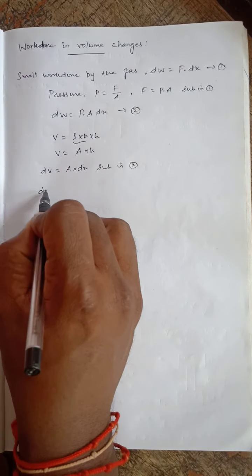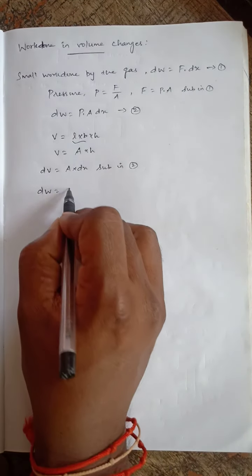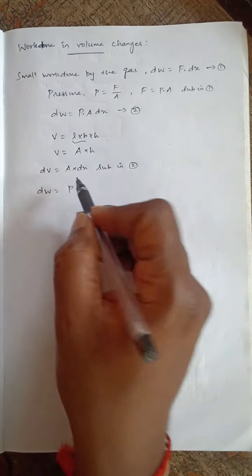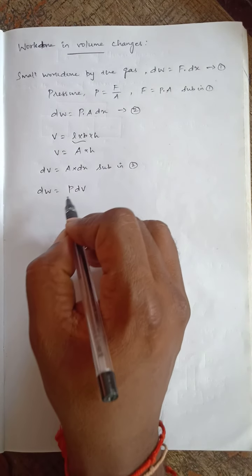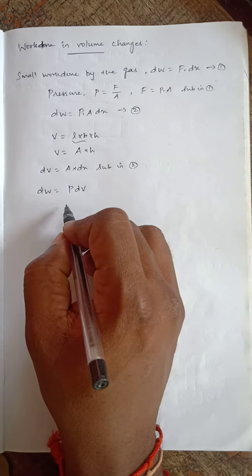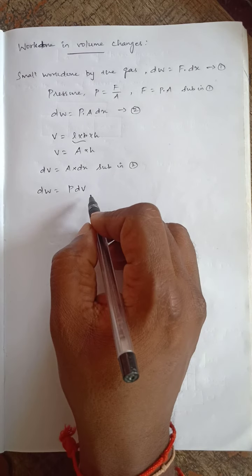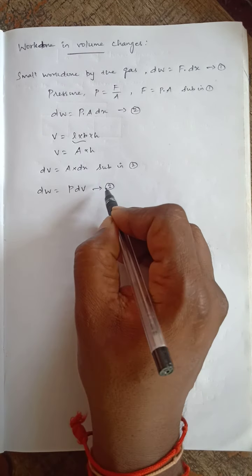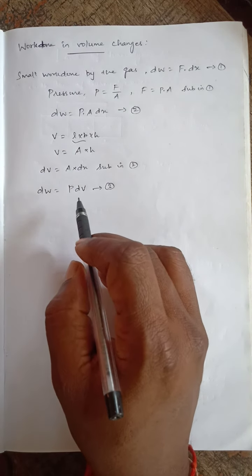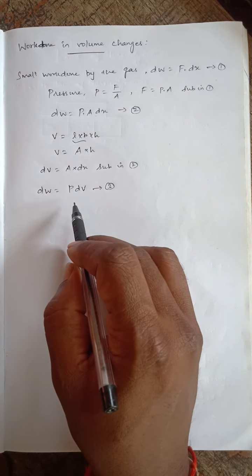So let dW be equal to P into dV, where dV is the small change in volume. So the small change in work done is equal to pressure into the volume change. Put this as equation number 3. Here the volume is being increased, no? So the pressure is positive.